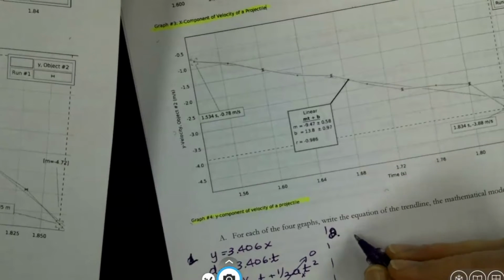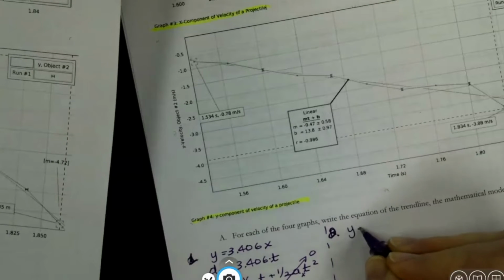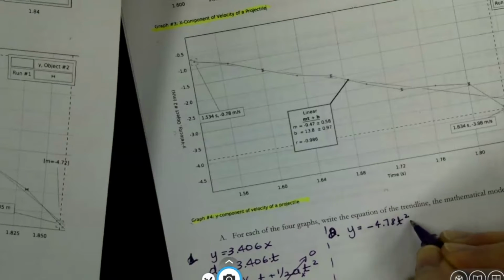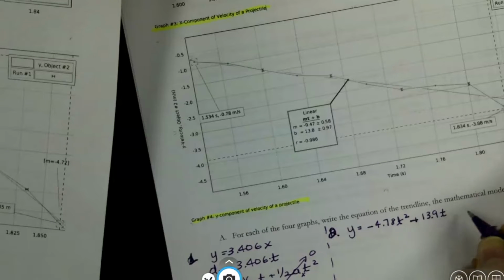The theory is this. This is just a kinematics equation. This is 0. Okay, so that's for A. Next, for graph B or graph 2, sorry, this is graph number 1, this is graph number 2. They gave it to us, we've got y equals negative 4.78 t squared plus 13.9 t, oops.